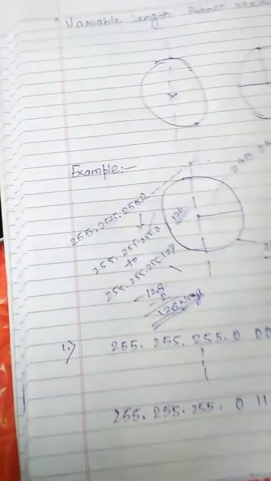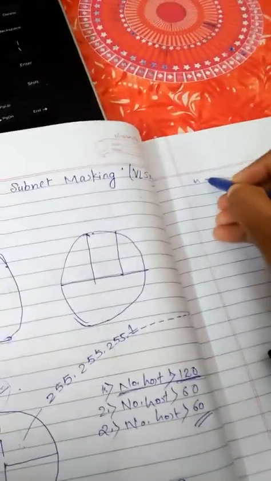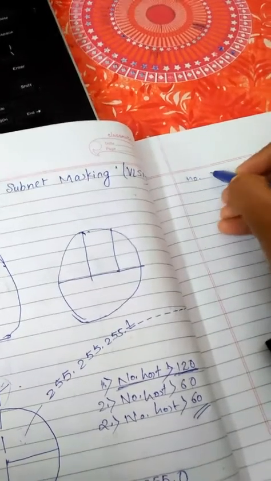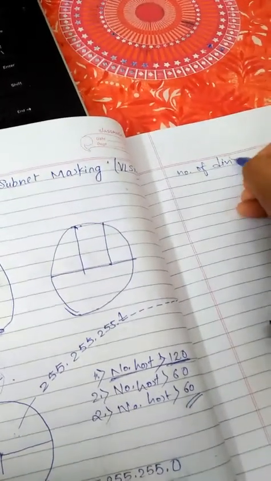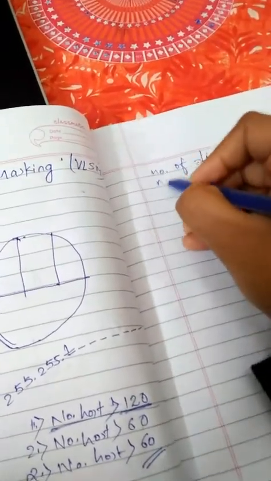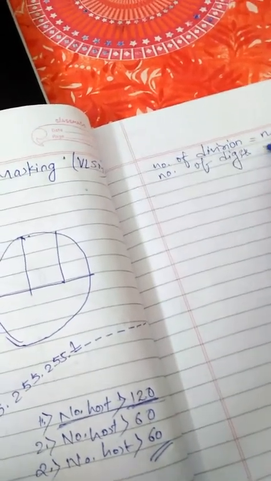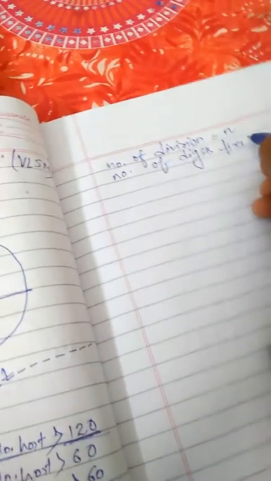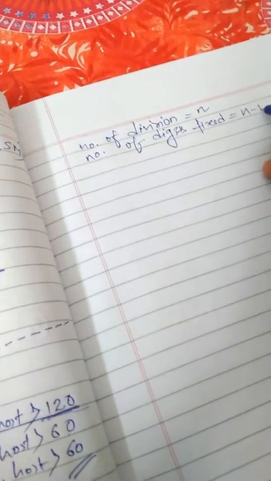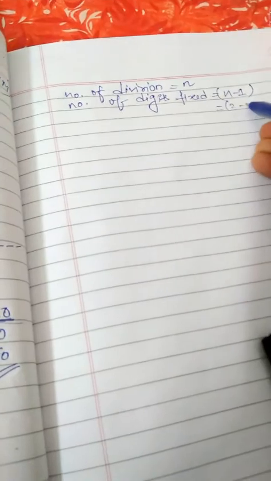and suppose there are a total of n divisions, okay, the number of divisions is equal to n, then the number of digits fixed will be n minus 1. Okay, as you can see here, we have divided it into two parts, so the number of digits fixed is 2 minus 1, that is 1.